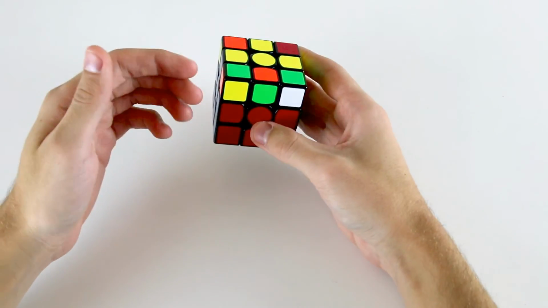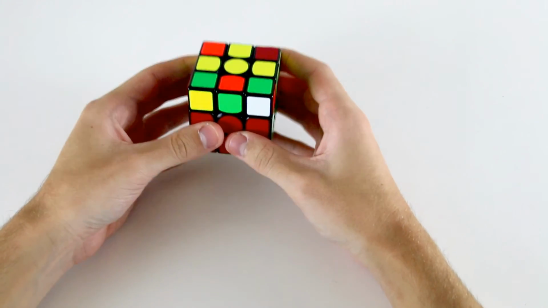So from now on, whenever you take out an edge piece from the bottom or middle layer, make sure you're doing something constructive with it.